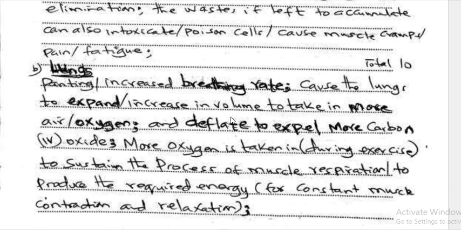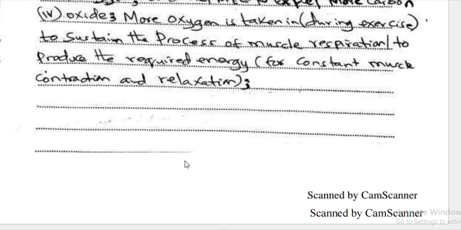In the lungs, increased breathing rates cause the lungs to expand or increase in volume to take in more air, or in terms specifically oxygen, and they deflate to expel more carbon dioxide. And more oxygen is taken in during exercise to sustain the process of muscle respiration to produce the required energy for constant muscle contraction and relaxation.